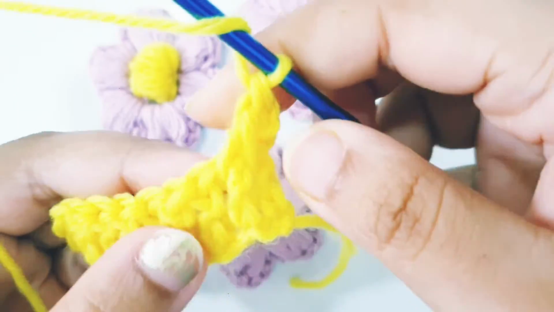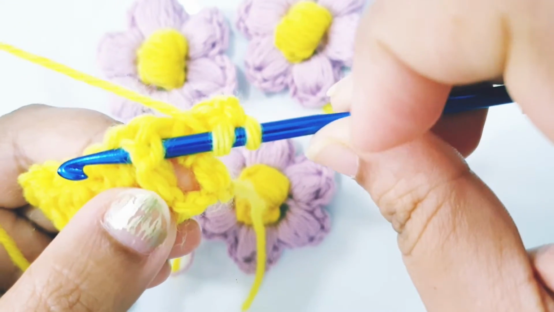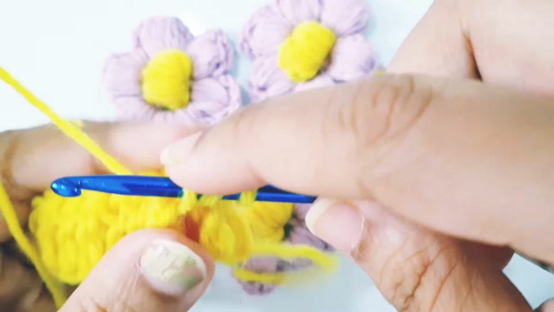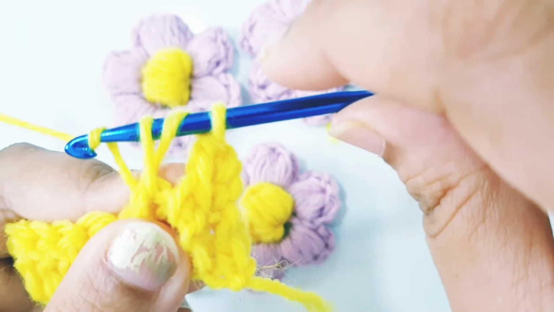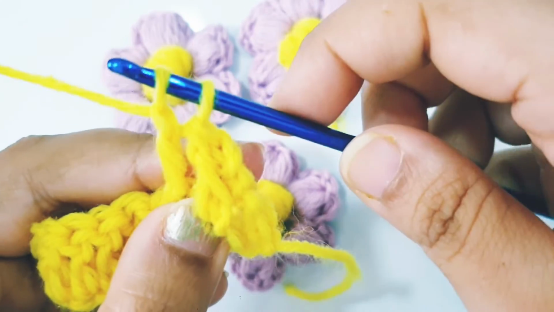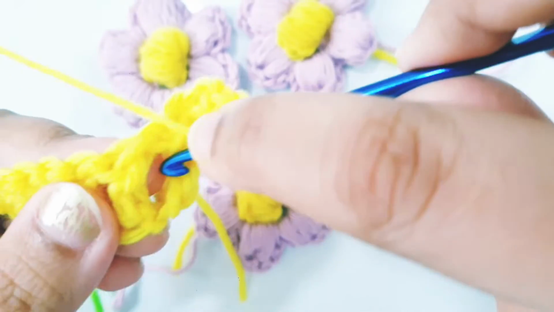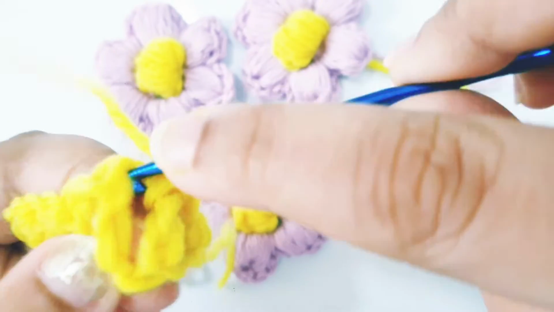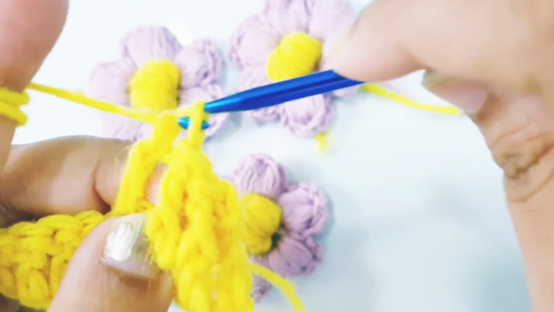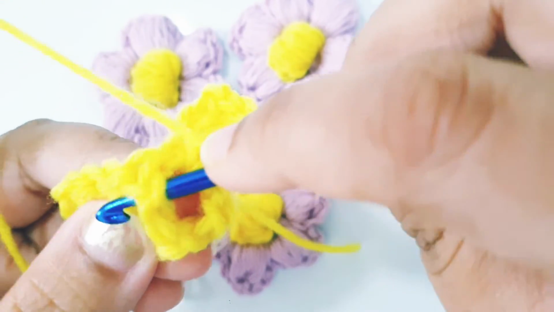So let me show you again. To place the front post double crochet, slip your hook around the post of the stitch this way, grab the yarn, pull through and yarn over, go through 2, yarn over, go through 2. Let me place some more to let you know how to place a front post double crochet. Okay, so this is called a front post double crochet.